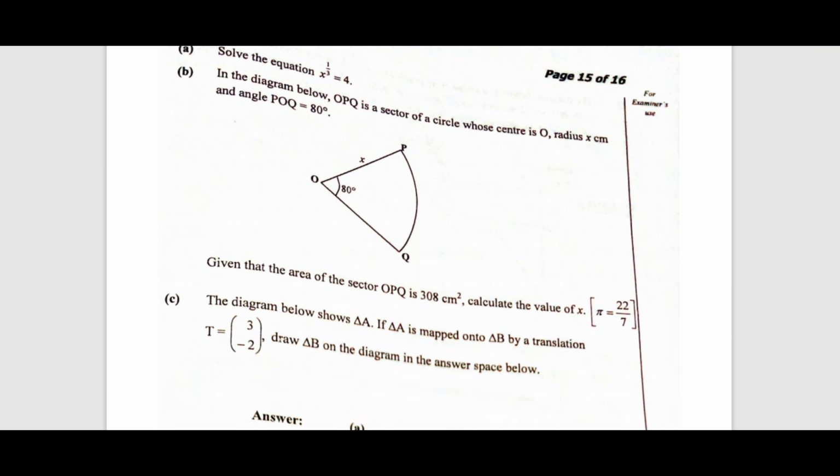So solve the equation. The equation is x raised to the power 1 over 3 is equal to 4. So we need to multiply the power by the reciprocal. The reciprocal of 1 over 3 is 3 over 1, which is the same as 3.